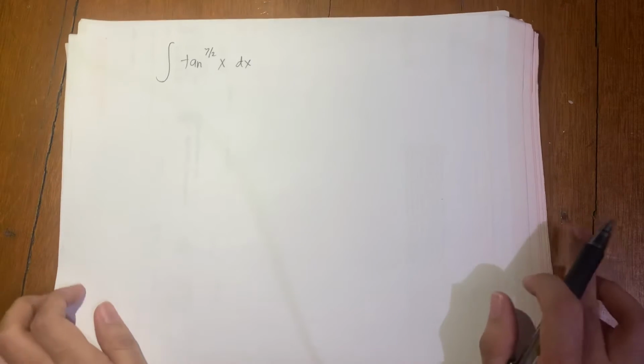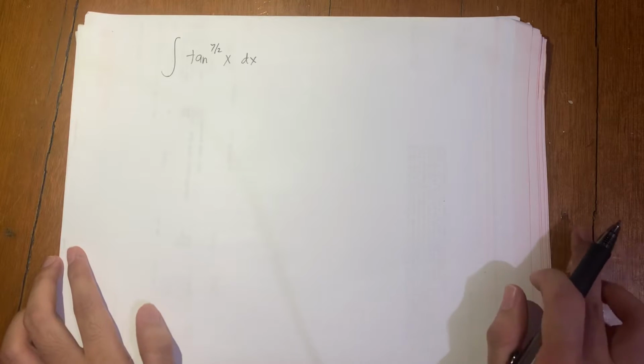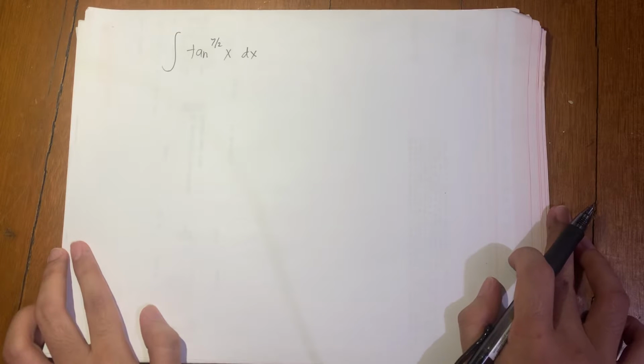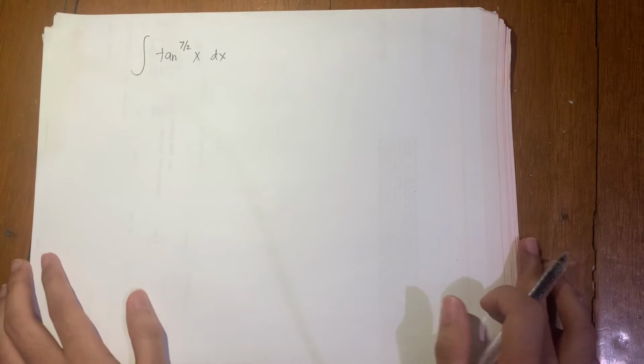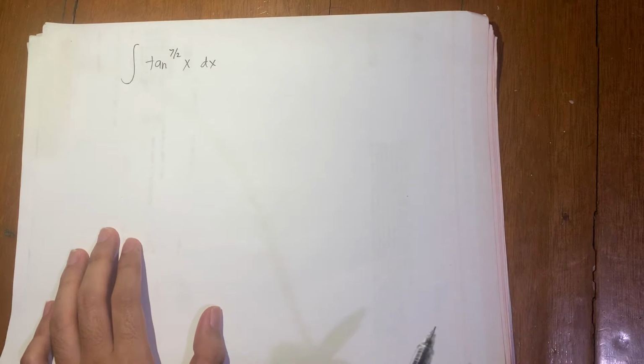Hello! For this video, I will be solving an integral sent to us as a challenge by one of our subscribers, 3b1b. The problem is to find the integral of tangent x raised to the 7 halves. So let's get started. When given tangent x, your first goal should always be to try to extract a secant squared.